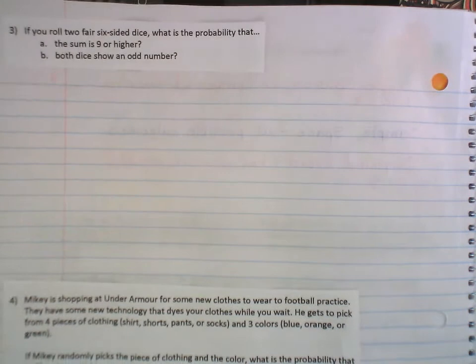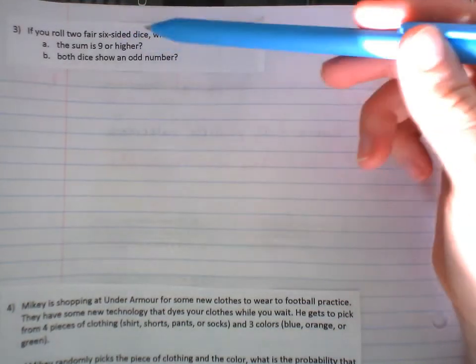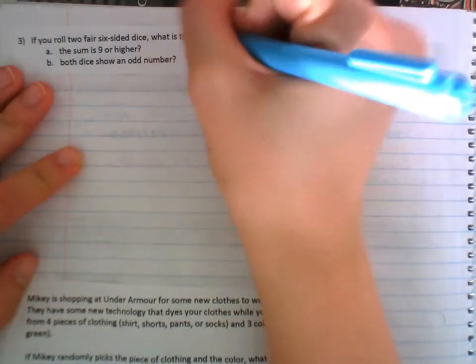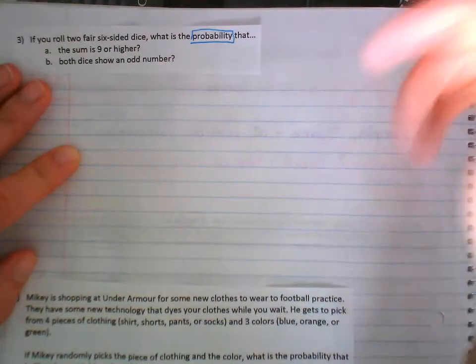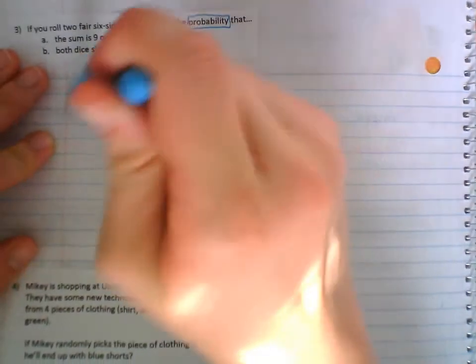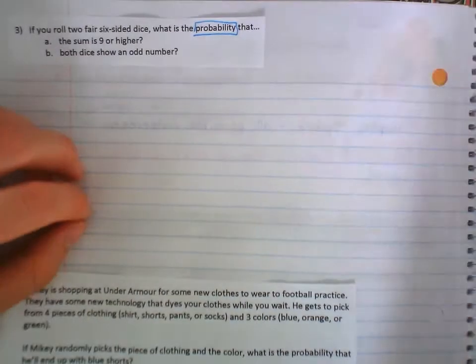If you roll two fair 6-sided dice. Sorry, I'm so thirsty. If you roll 2 fair 6-sided dice, so you have 2 dice, 1 through 6 for each. You roll 2 of them. What is the probability that? So we can make a table of all the possible outcomes. You can roll a 1, a 1, a 1, a 2, a 1.